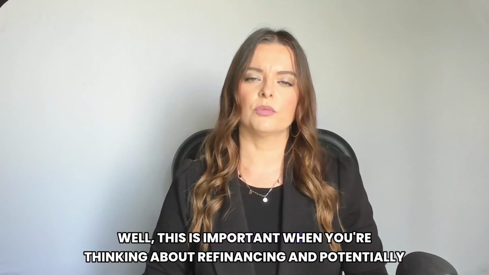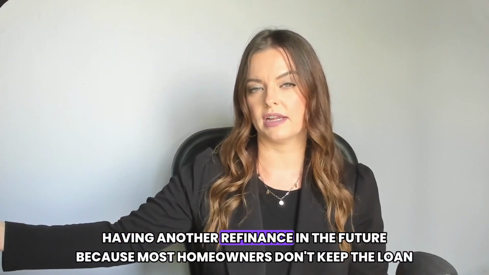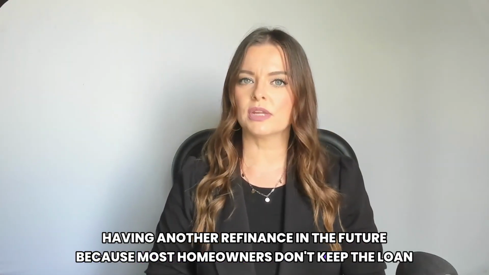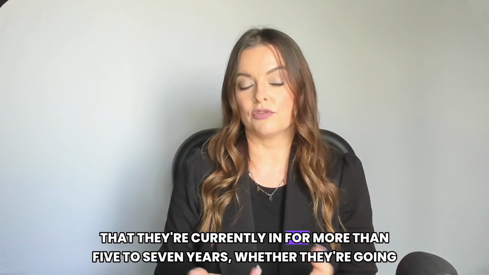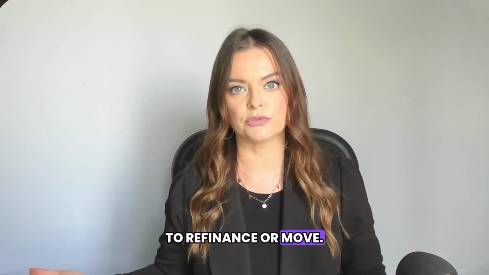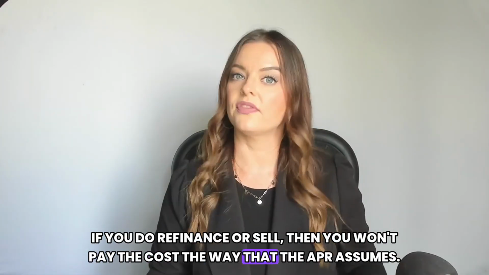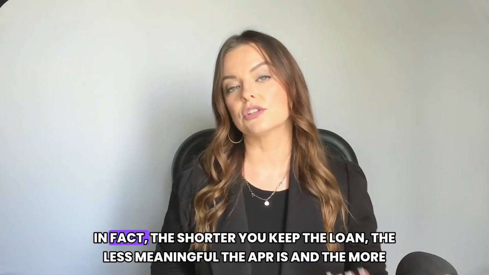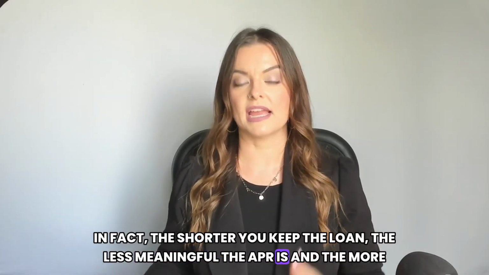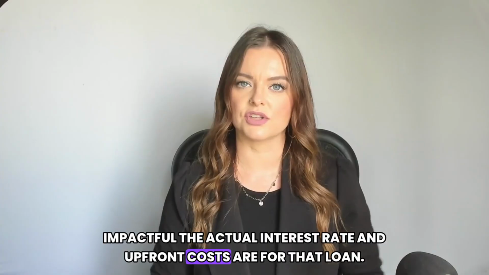So why does this matter? Well, this is important when you're thinking about refinancing and potentially having another refinance in the future, because most homeowners don't keep the loan that they're currently in for more than 5 to 7 years, whether they're going to refinance or move. If you do refinance or sell, then you won't pay the cost the way that the APR assumes. In fact, the shorter you keep the loan, the less meaningful the APR is, and the more impactful the actual interest rate and upfront costs are for that loan.